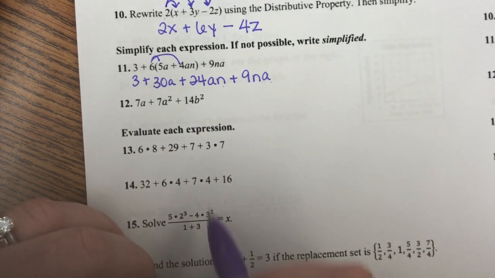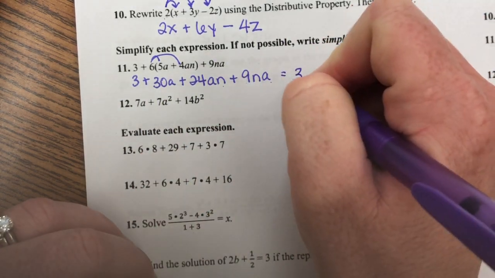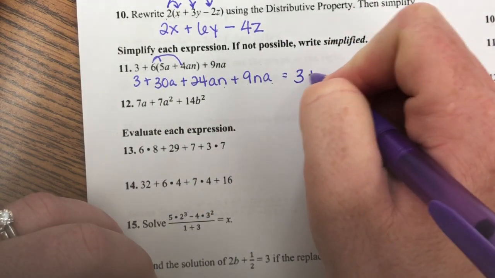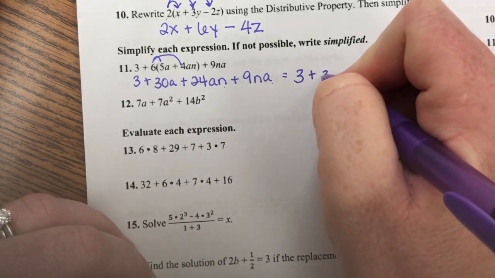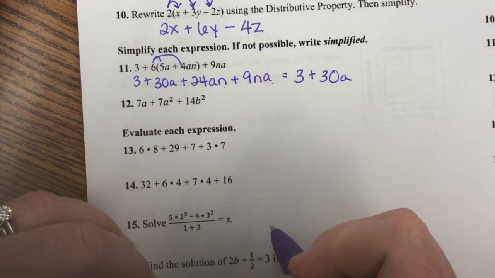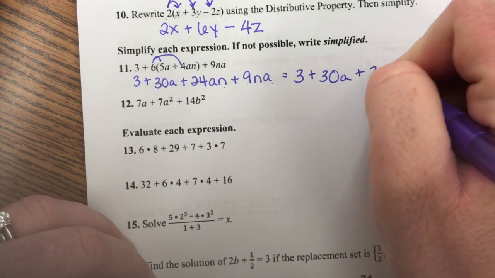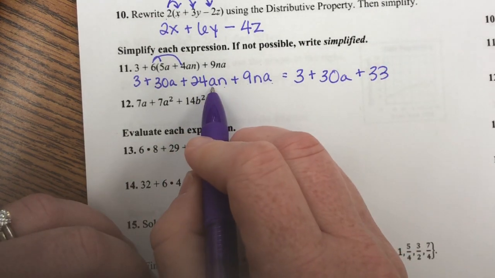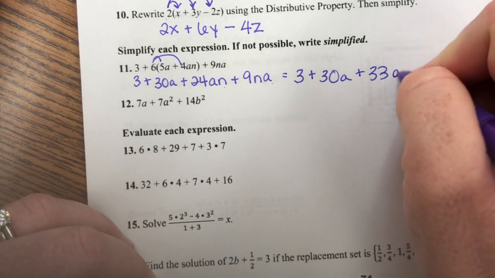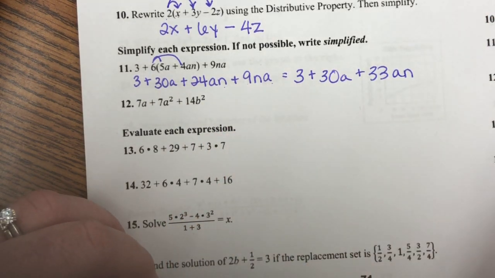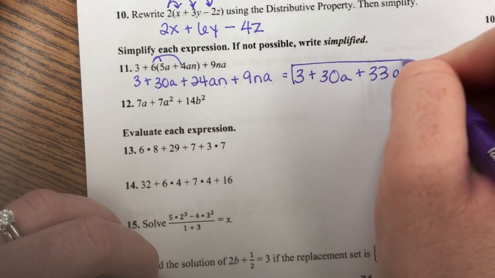So now I'm going to simplify. I've got 3 with no variable plus 30a with just one variable, and then plus, I'm going to combine these two, 24 and 9 is 33, and you can either write an or na. Either one of those would be correct. So this is our correct answer for this one.